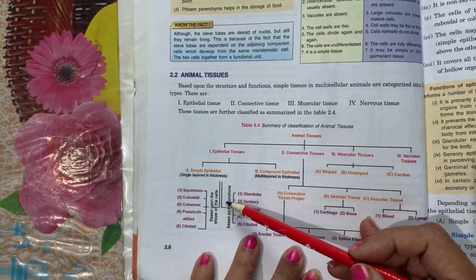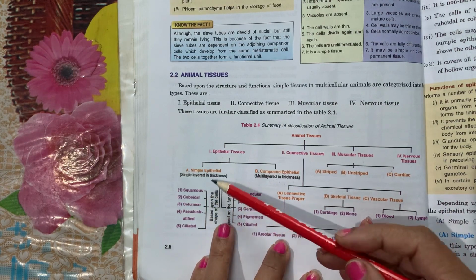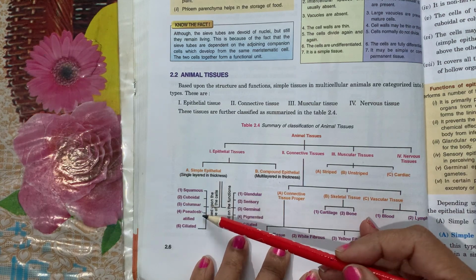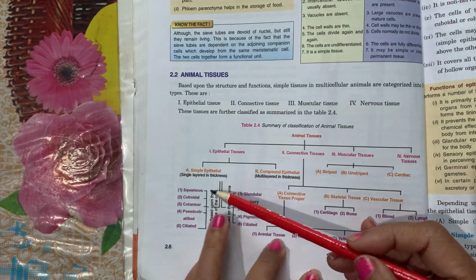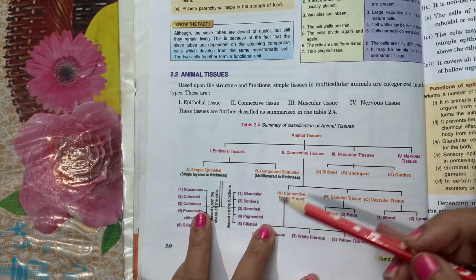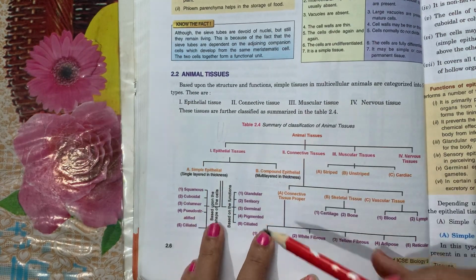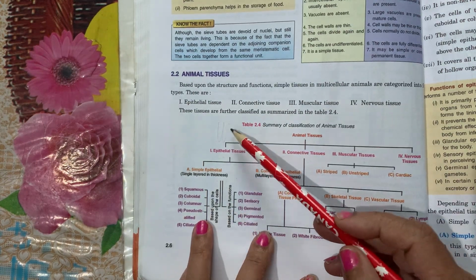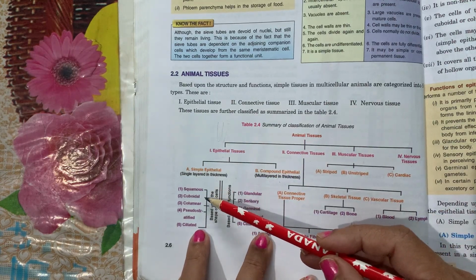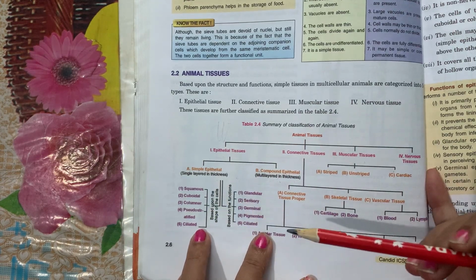Now simple epithelial tissues, based on the shape of the cells, are divided into types: squamous epithelium, cuboidal epithelium, columnar epithelium, pseudostratified, and ciliated. Squamous means flat shape, cuboidal means cube shape, columnar means longitudinal cells, as in the presence of columns. Pseudostratified: in between columns, triangular cells are present. Ciliated: if these cells, whether squamous, cuboidal, or columnar, have cilia, then they are termed ciliated epithelium.